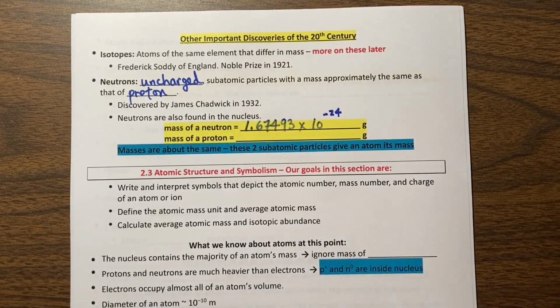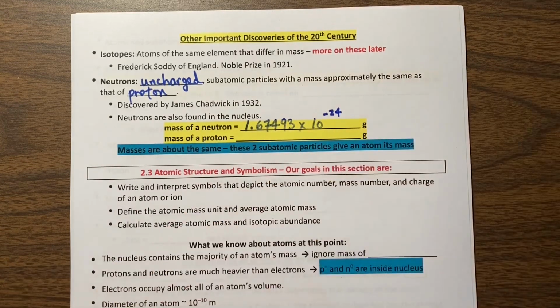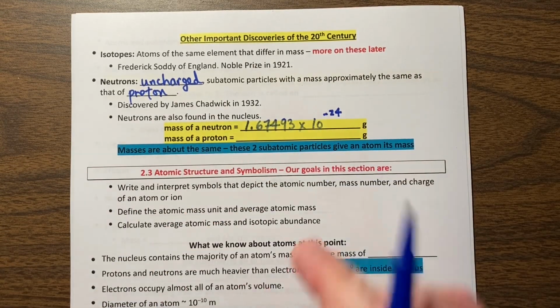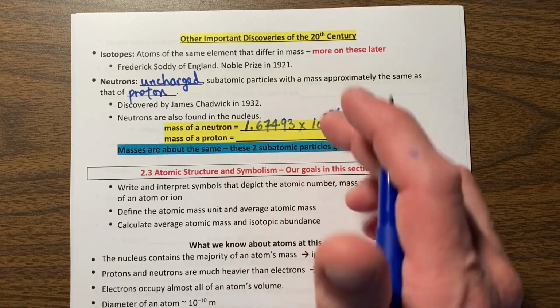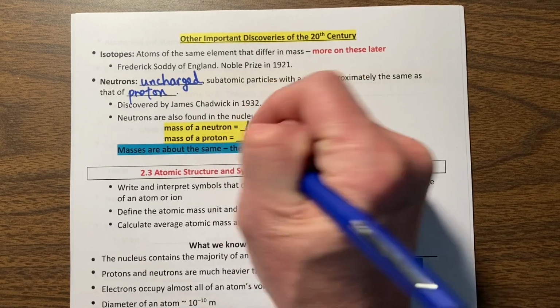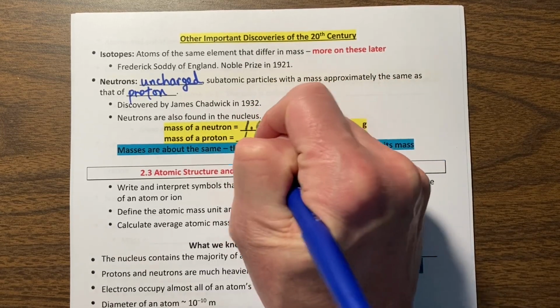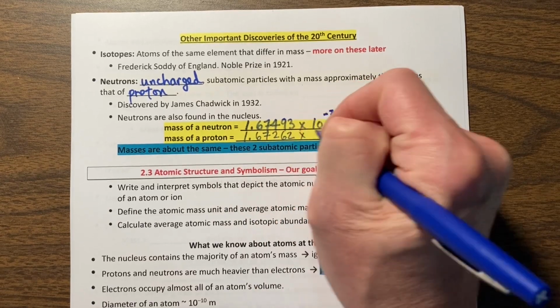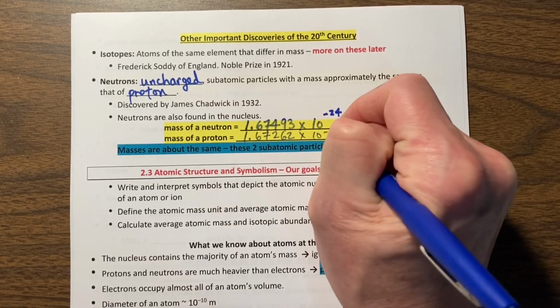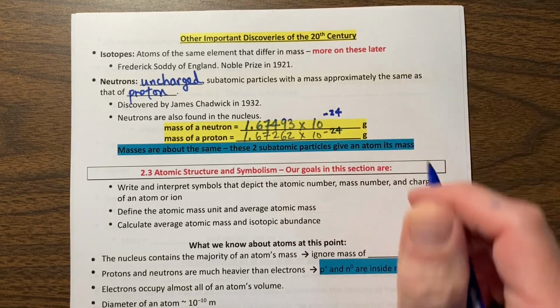That's 1.67493 times 10 to the minus 24th grams. And they discovered that a proton had a mass slightly less, 1.67262 times 10 to the minus 24th grams. And these masses make sense.